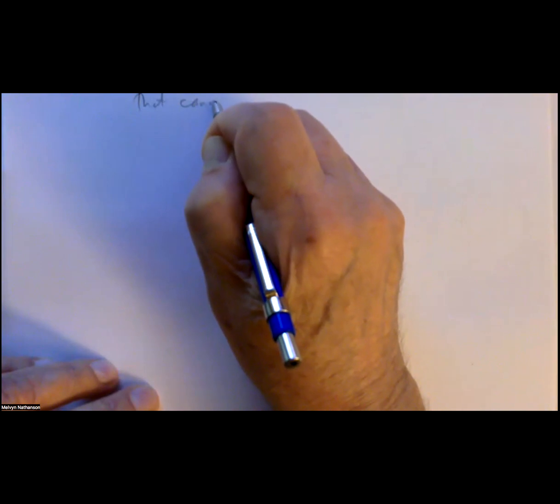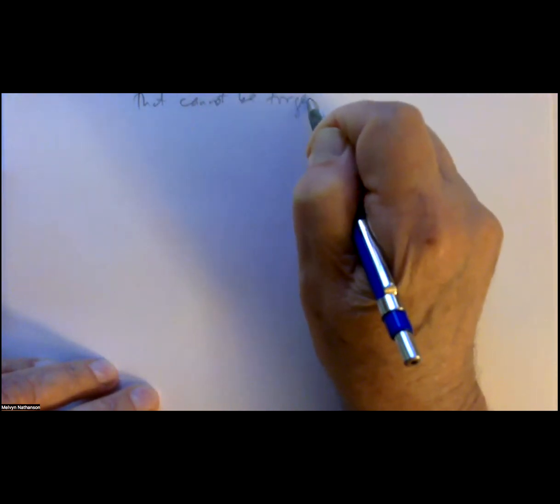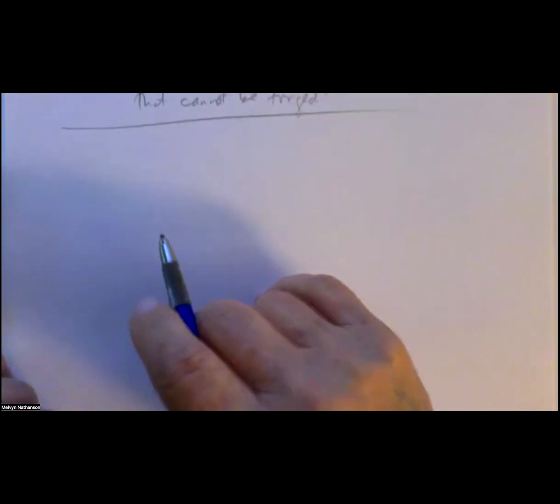That cannot be forged. You can't forge her signature.